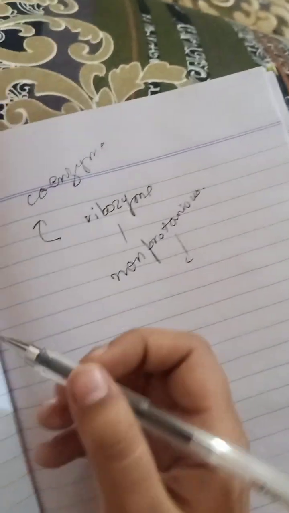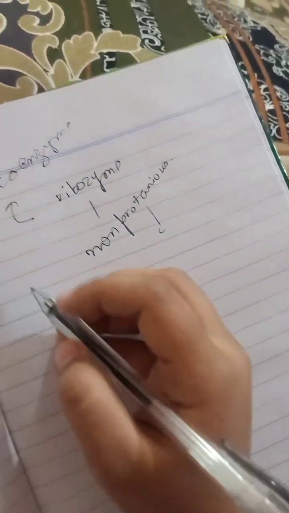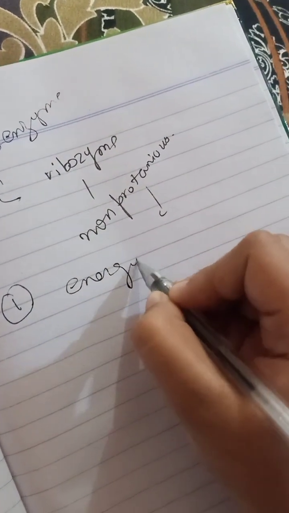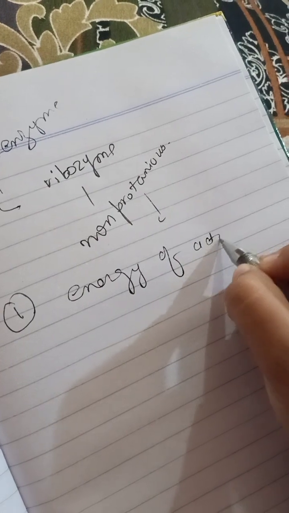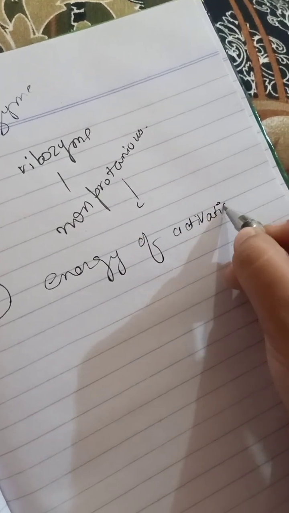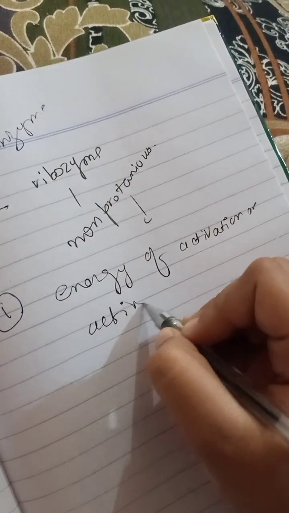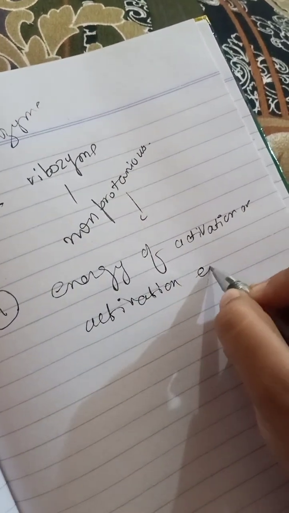Okay, so here we have two energies. Number one is the energy of activation, or you can say activation energy. What does it mean?